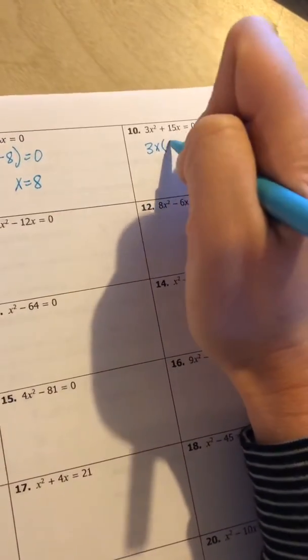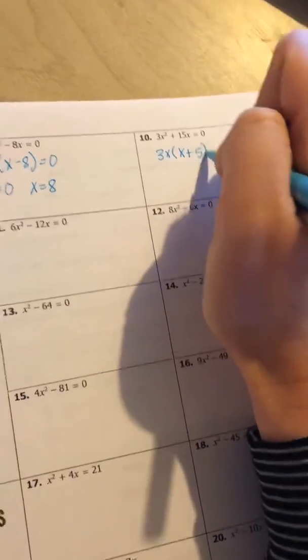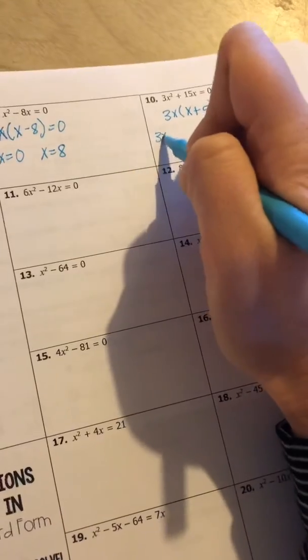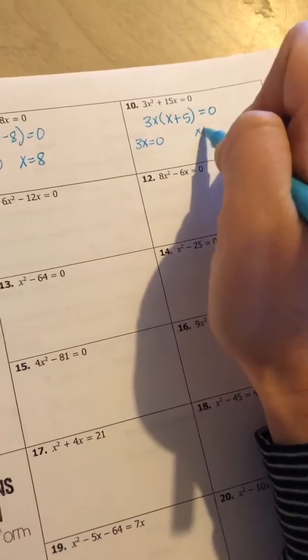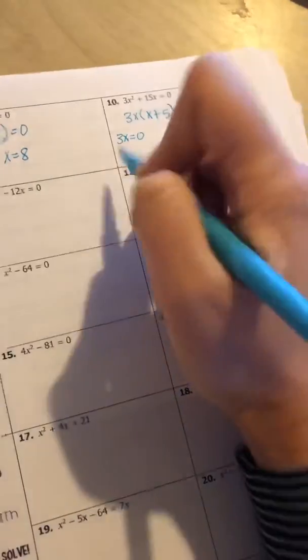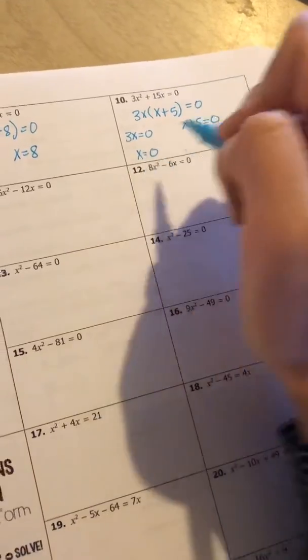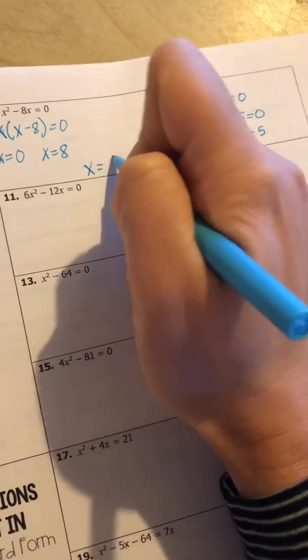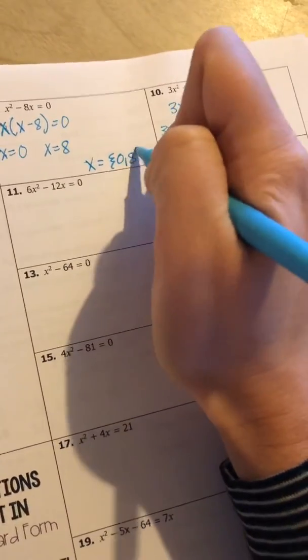Same with this next one. 3x is my GCF, and I have x plus 5 equals 0, and then just take both of those. 3x equals 0, and x plus 5 equals 0. And when you solve for that, you'll get x equals 0, and x equals negative 5. Oh, if you guys were in school with me, you'd be hollering at me to put them in my curly brackets.